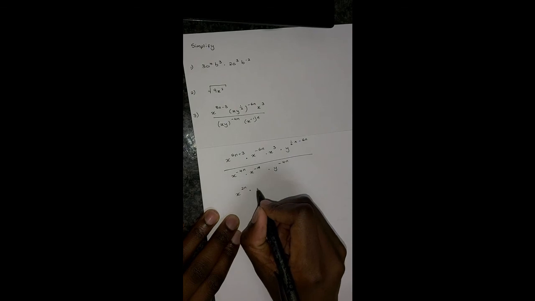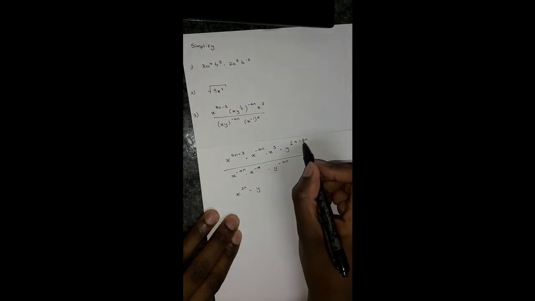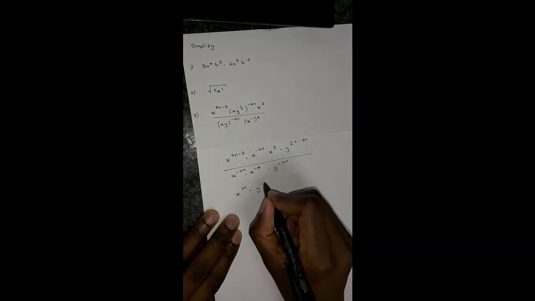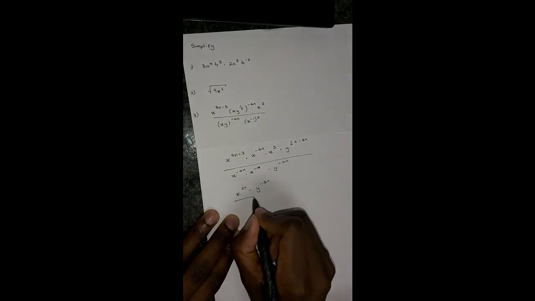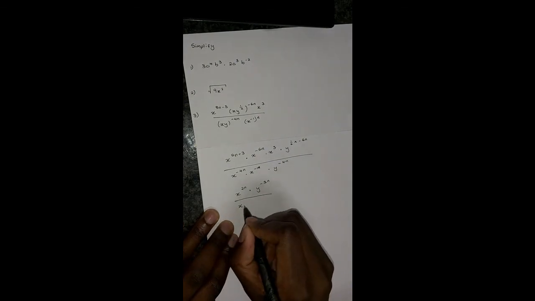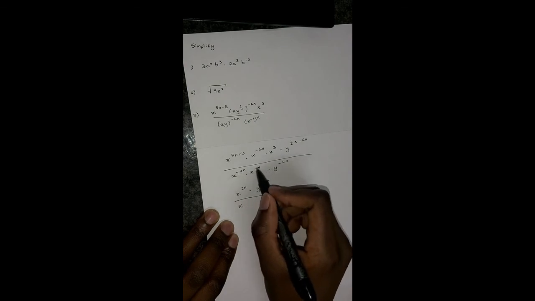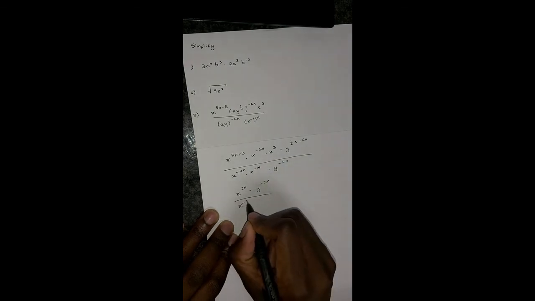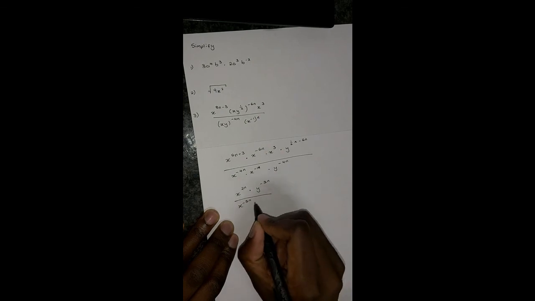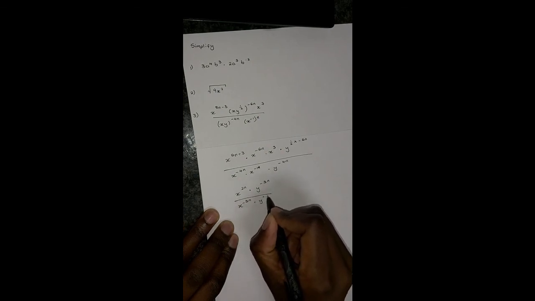And then times y, then half times negative 6n, that's going to be negative 3n, everything over x to the negative 4n minus n, it's going to be negative 5n, and then times y to the negative 4n.